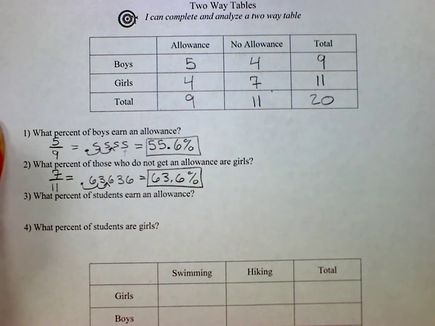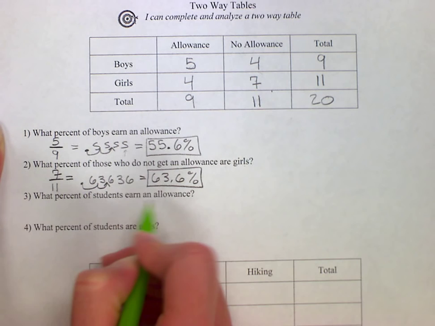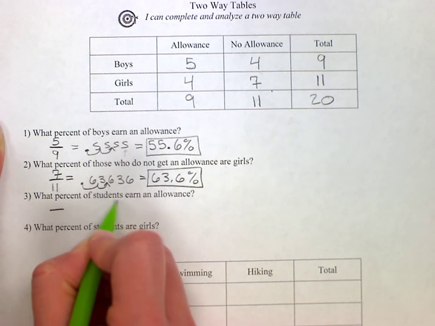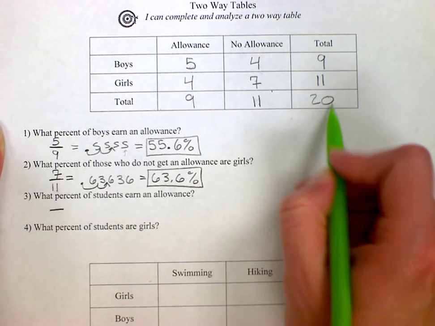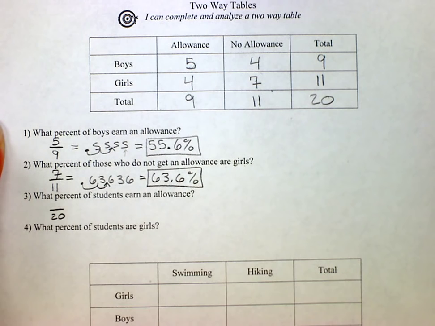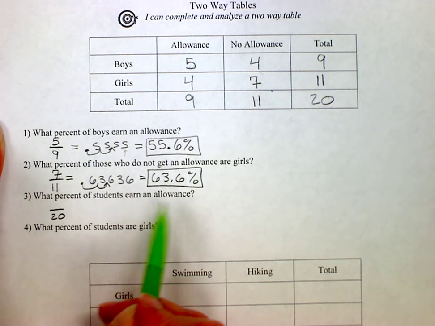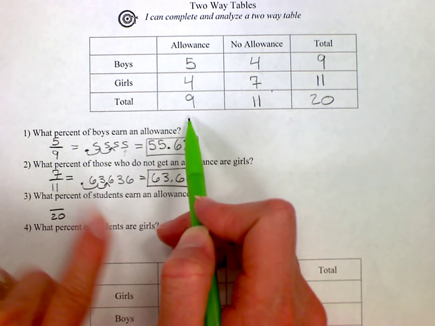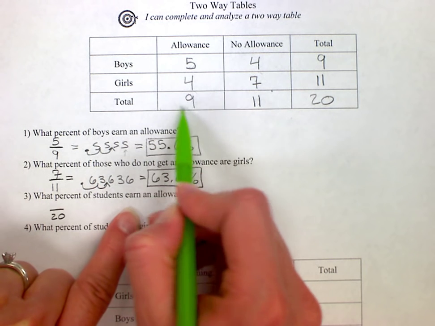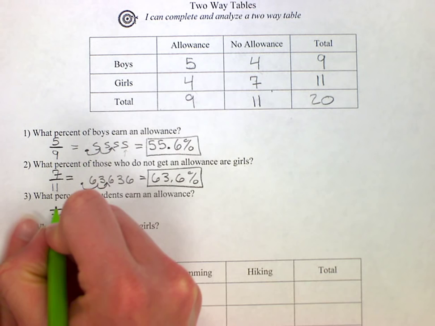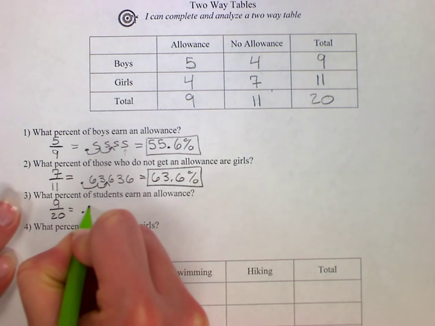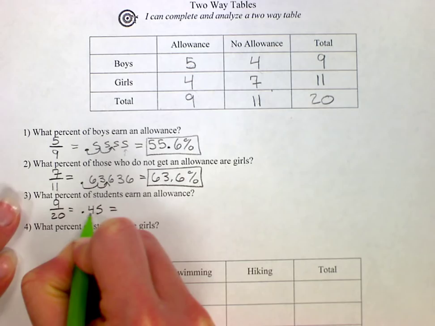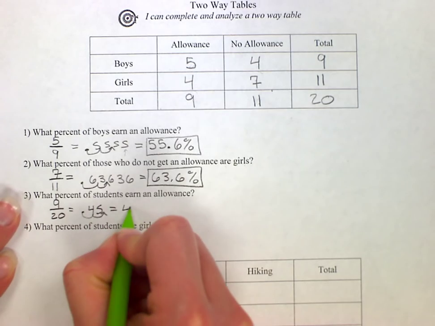For number 3, what % of students earn an allowance? That's wanting the total number of students, so that's 20. So we're going to use the number from this box here of all the students. Then we want the % of students that earn an allowance. So everyone, whether it's boy or girl, see, we didn't specify, everyone that earns an allowance, that's 9 people. And we're always referring back to our chart and learning how to read it. So 9 divided by 20 will actually become 0.45. It'll be nice in your calculator. Change the decimal to a percent, and we have 45%.